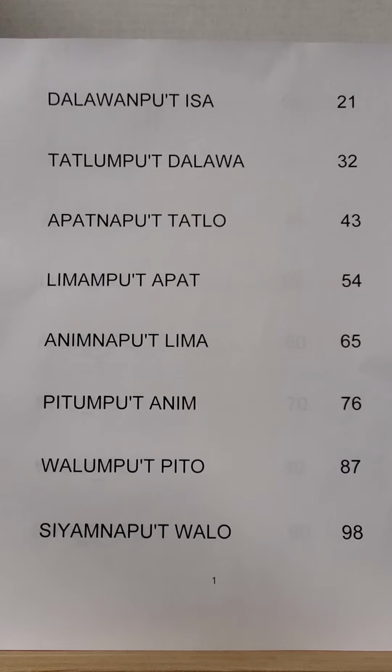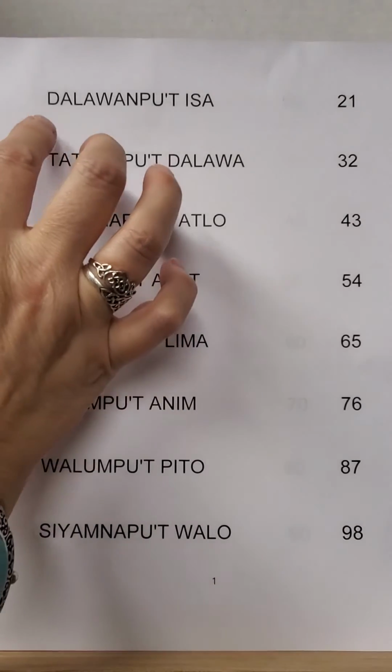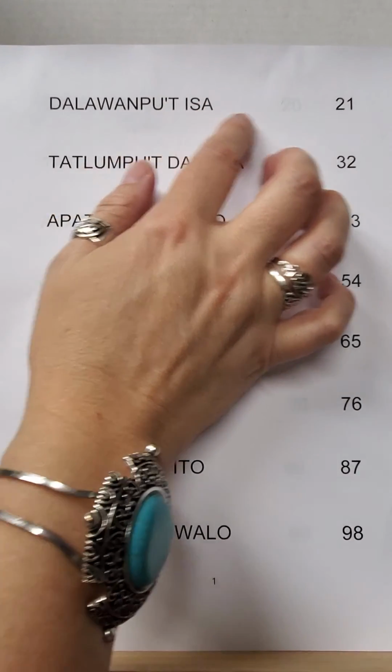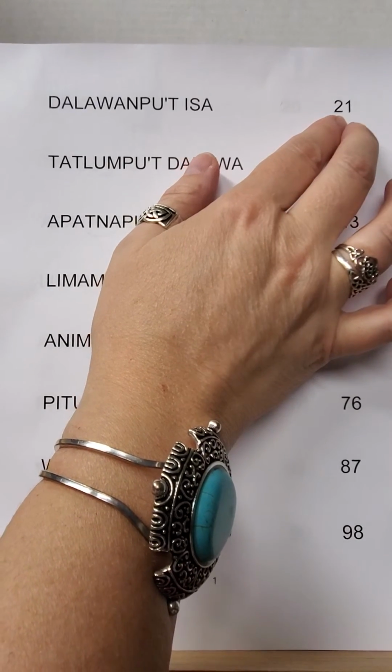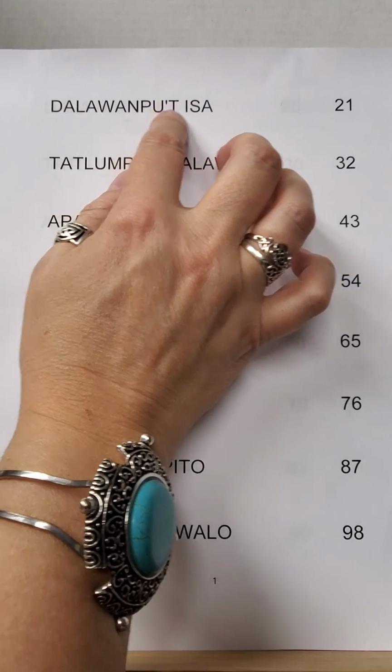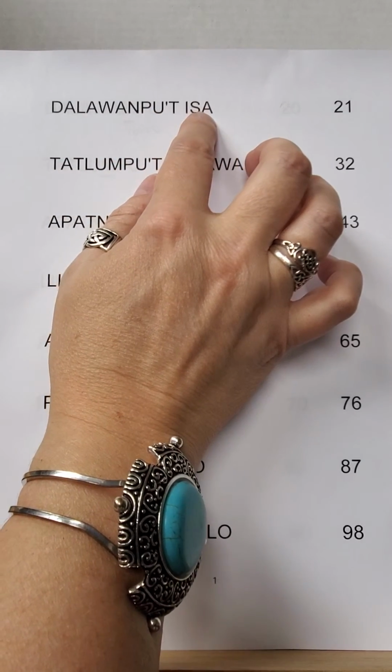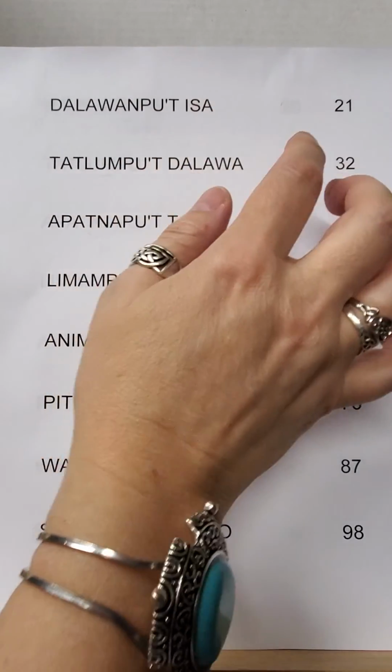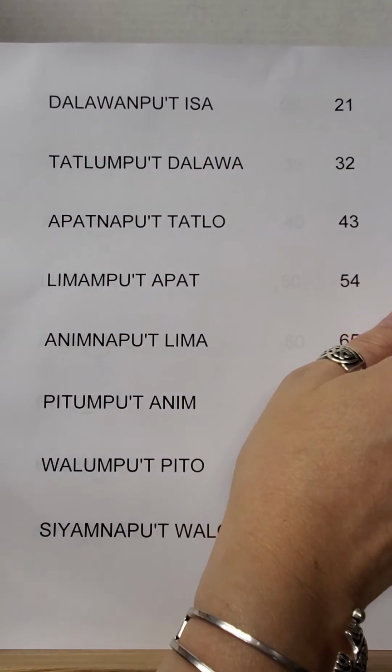So, I hope you can understand what I'm trying to say. So, dalawamput isa is 21. If I wanted to say 22, I would just say dalawamput dalawa, because I'm just adding them together.